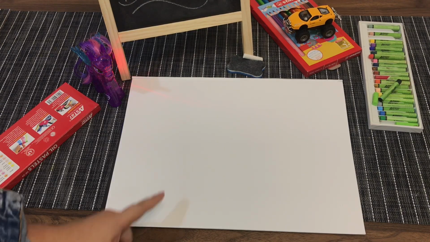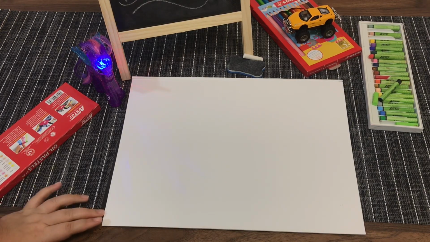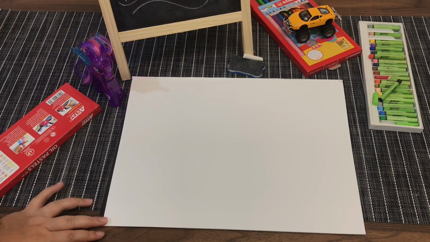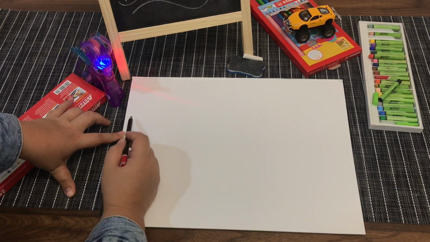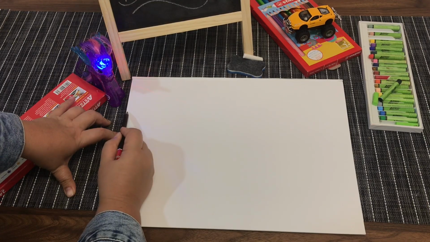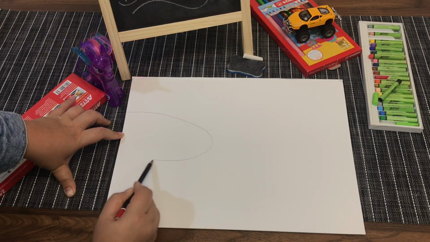Let me move to this side. First thing I'm going to draw is the thing that you see first, the one in front, because we are also going to use an overlapping technique over here. So I'm going to start with the biggest object, which is a bowl. I'm going to draw a bowl over here.